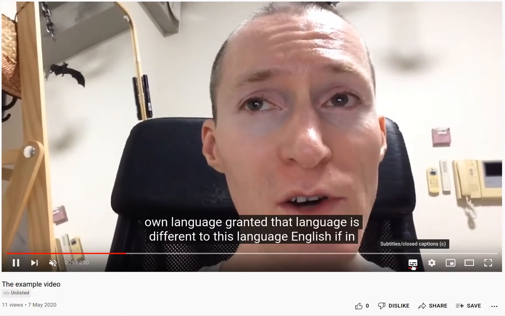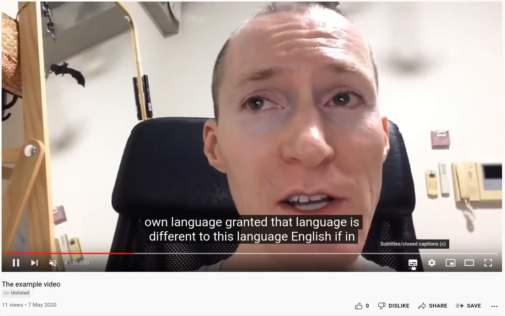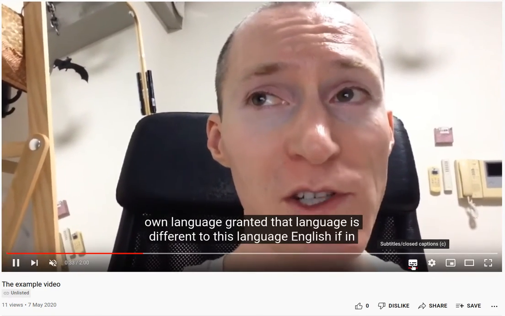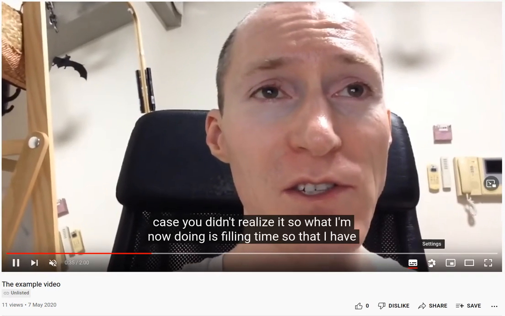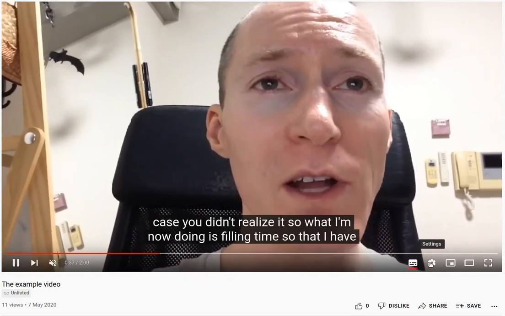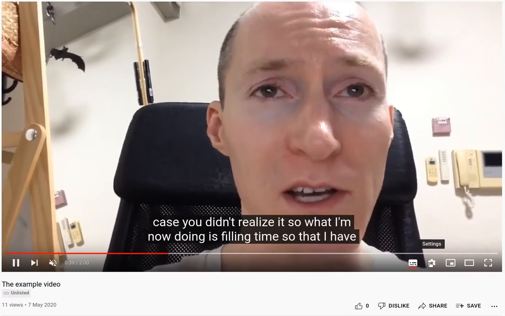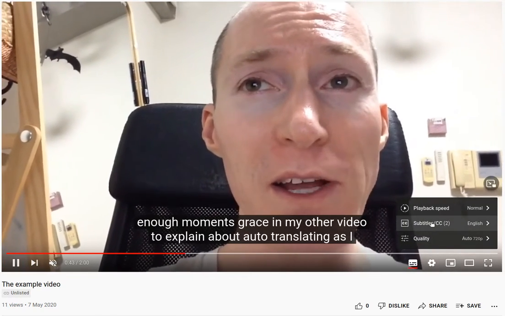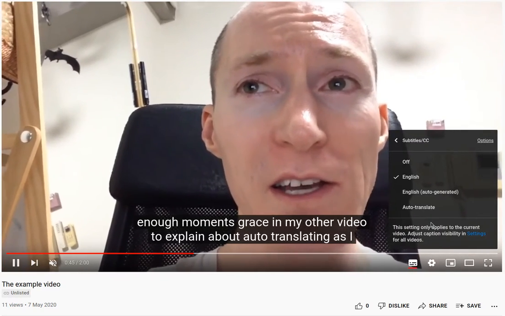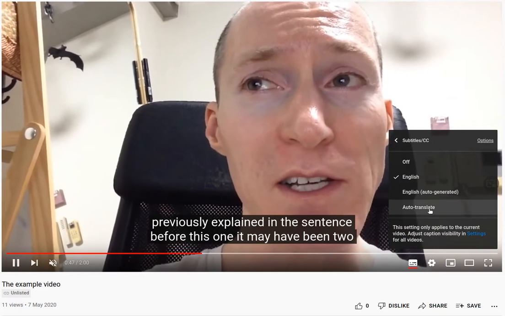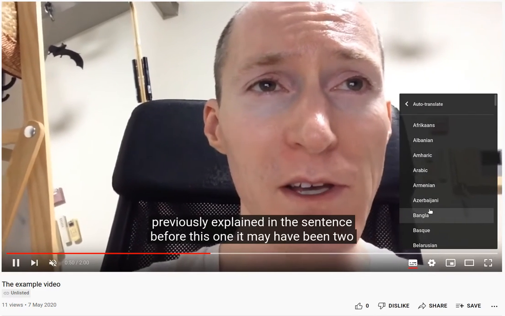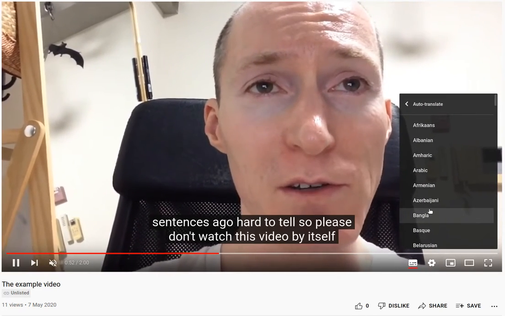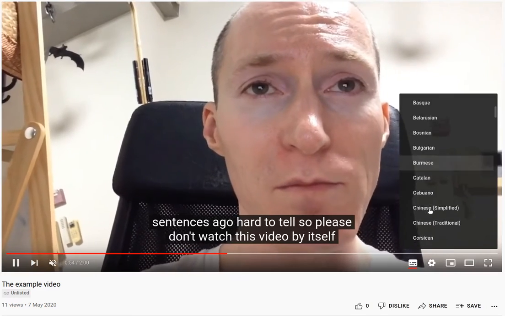Subtitles will be generated in the language that is currently being spoken, but now you want to translate. So move your cursor to the side button where it says settings. Click settings and then move your cursor up to where it says subtitles. Then move your cursor up once more to where it says auto translate, and suddenly you'll be given a huge list of different languages you can choose from.